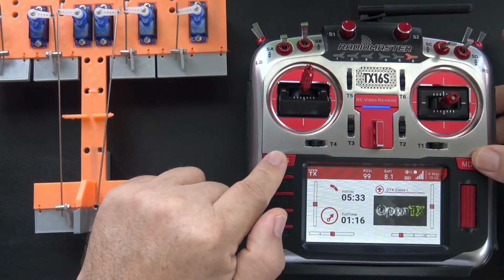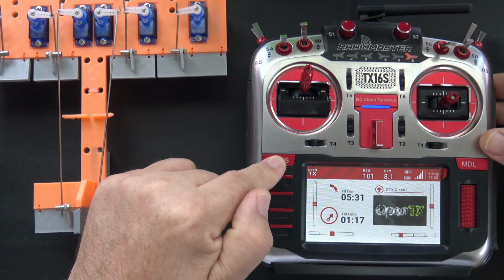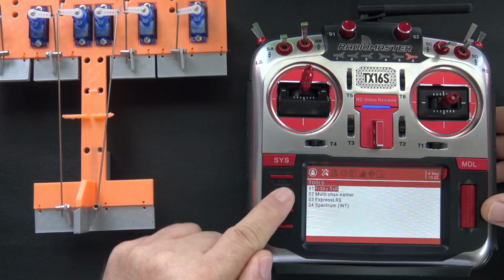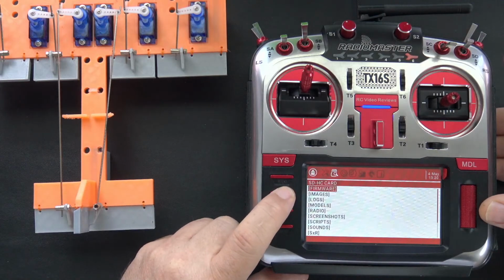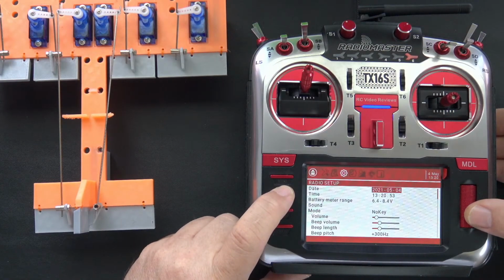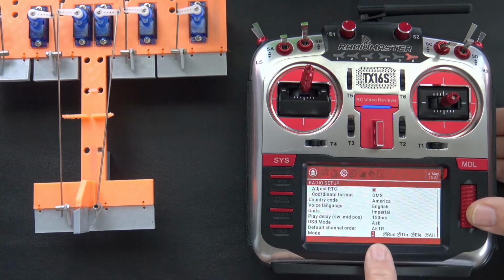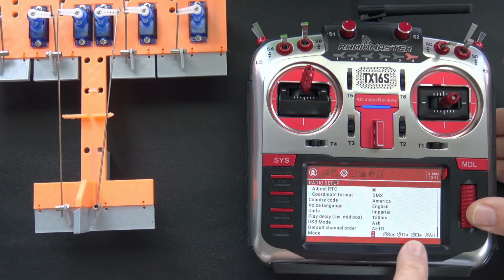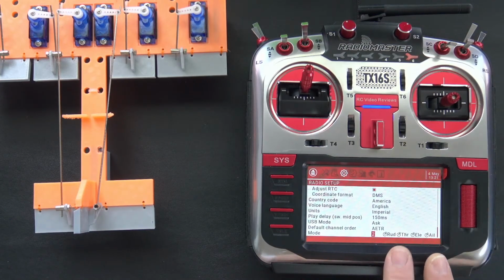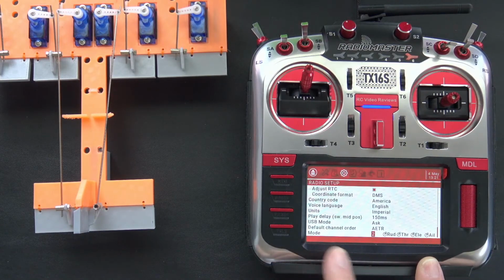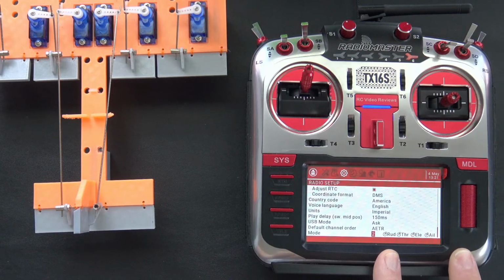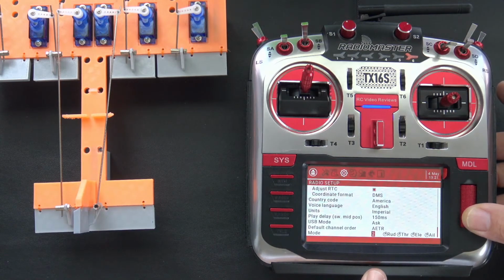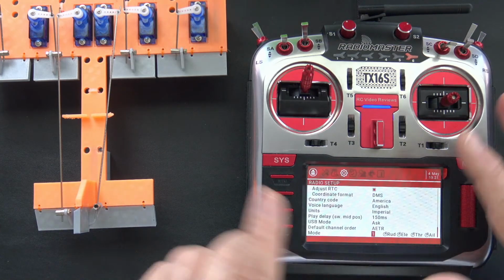Now, the way you set that is by going into System. You press the System button and you scroll over to the Gear tab and go left with the jog dial. And right here at the bottom, it's hidden all the way at the bottom, there's a little option called Mode. And you have mode 2, and you can see you've got rudder, throttle, elevator, and aileron. What that's telling you is that your left stick has rudder and throttle, and then your right stick has aileron and elevator. If you change this to mode 1, everything changes.